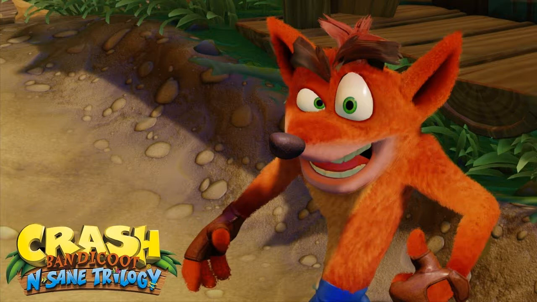Just a few more months and fans will be able to experience the classic Crash Bandicoot trilogy all over again. The HD graphics and visuals look really nice in the recent screenshots they've released, and I can't wait to play some of my favorite levels from Crash Bandicoot 2 and 3 again.